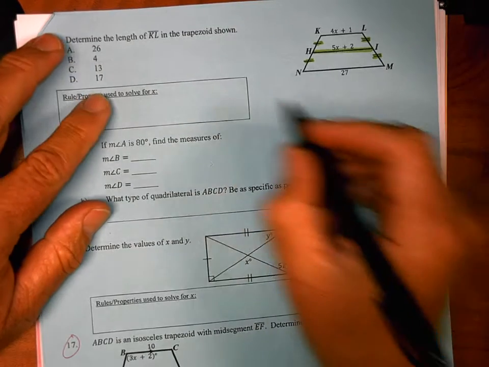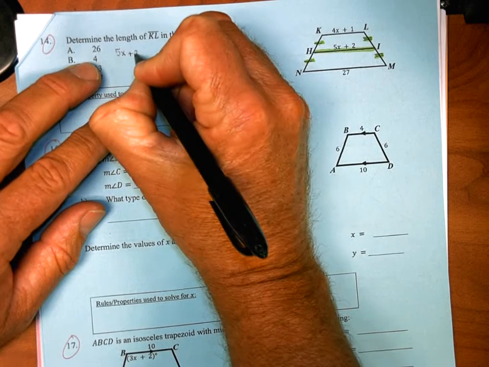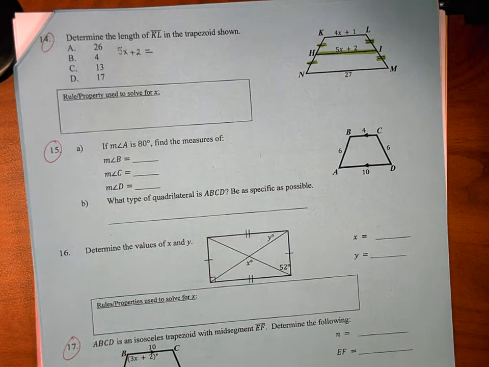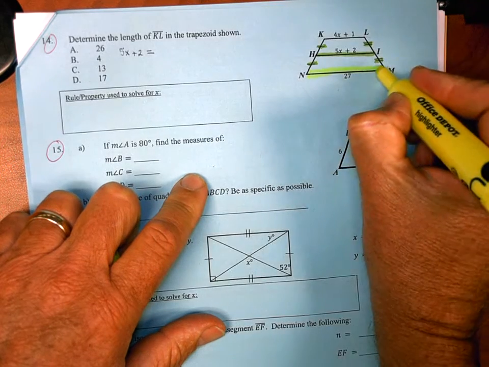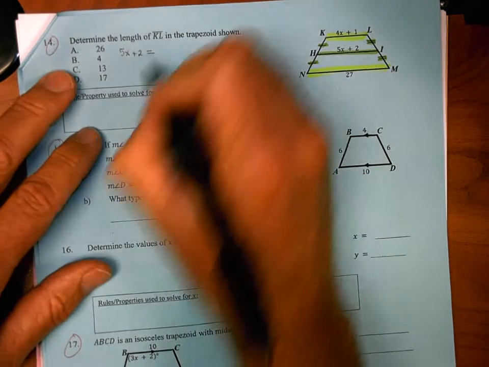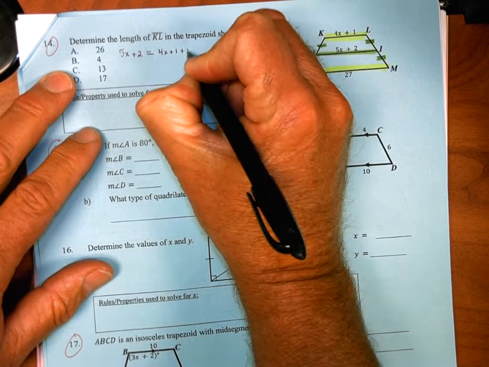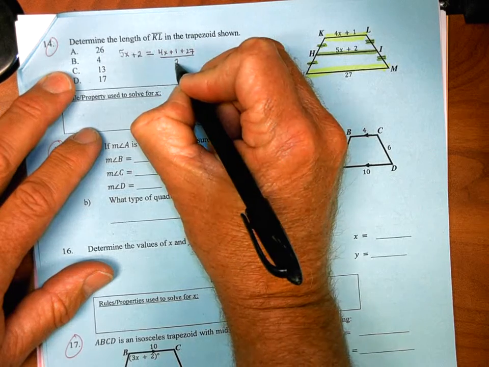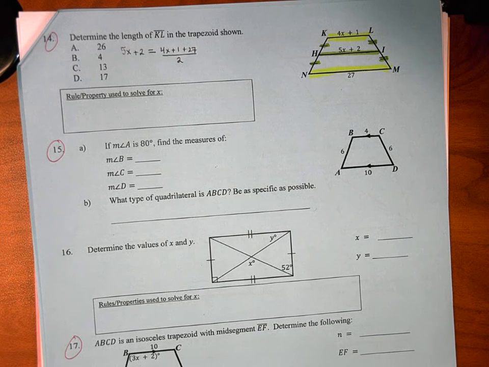Okay, so the rule is that the mid-segment, which is represented as 5x plus 2, is going to be equal to the sum of the two bases of this trapezoid. So this base and this base, we're going to add those two up. So we're going to take 4x plus 1, and then we're going to add it to 27. And then the rule is the mid-segment, if you take the sum of the two bases and divide it by 2, those two values will be equal or equivalent to one another.